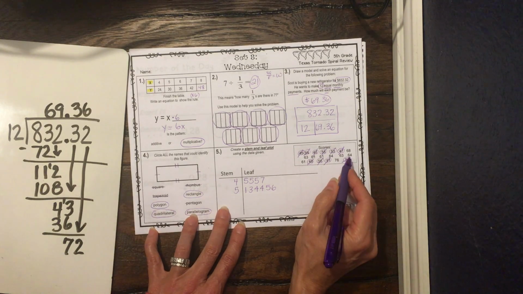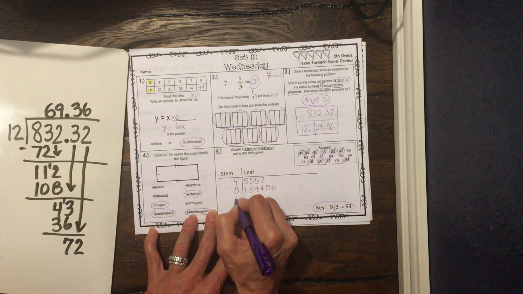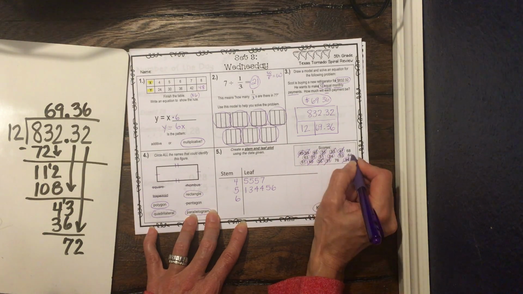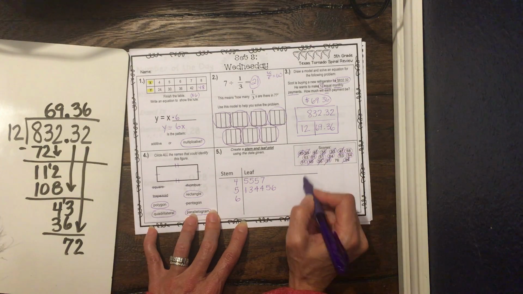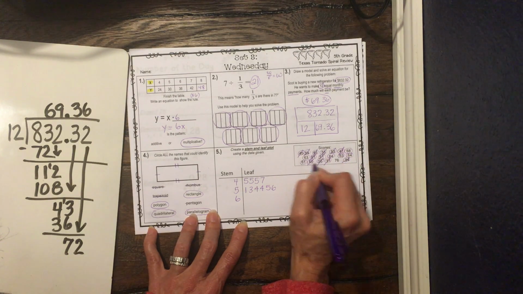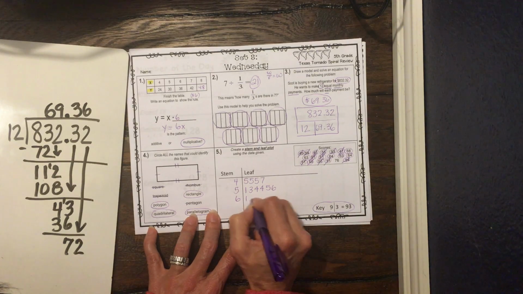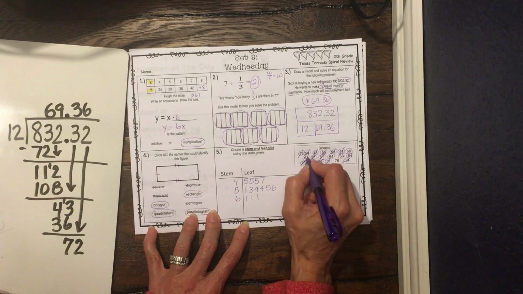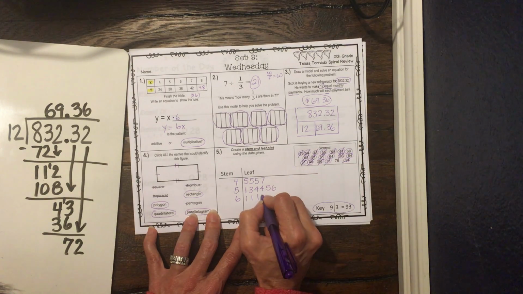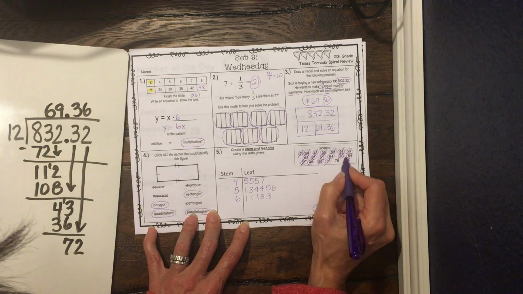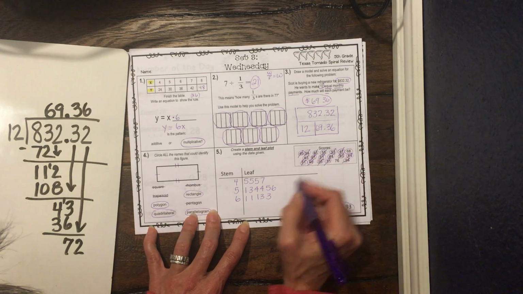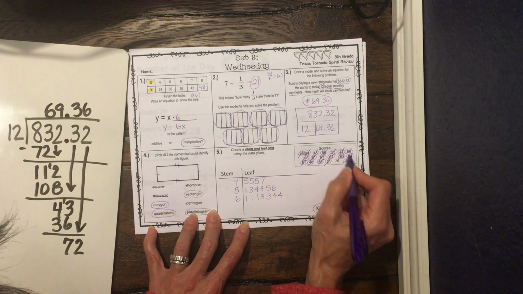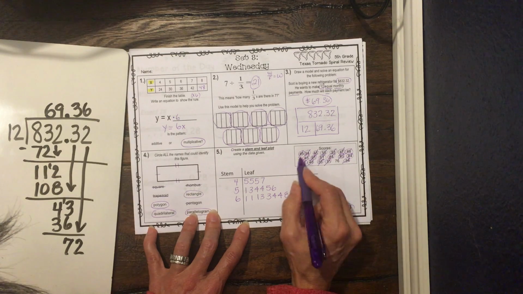Okay, so our next stem is going to be a 6. And I've got a bunch of 60s, so let me circle all of them. All right, so our lowest one looks like it's 61, and we have 3 of those. So I'm going to go ahead and cross all those out, and I'm going to put 3 ones over here. Then I don't have any 62s. I've got 2 63s, so I'm going to put 2 3s. I've got 2 64s, so I'm going to put 2 4s. And then I've got an 8, so I'm going to put 1 8.